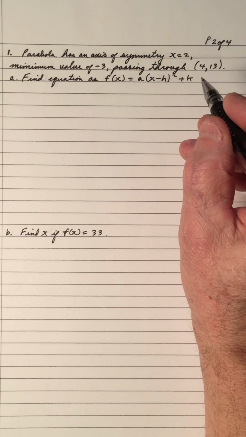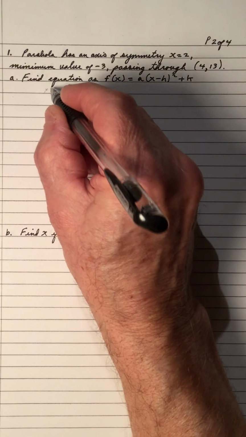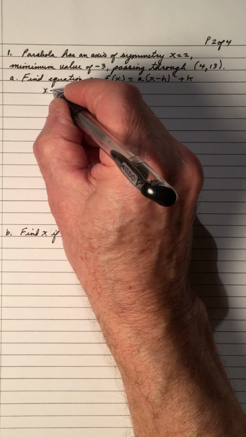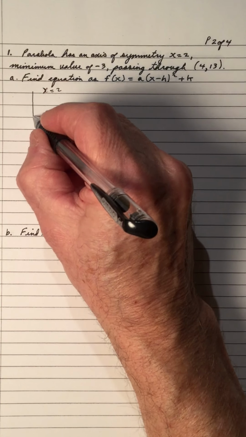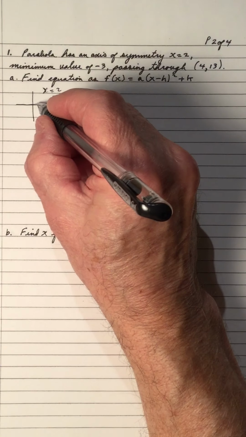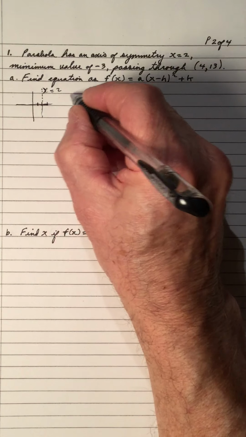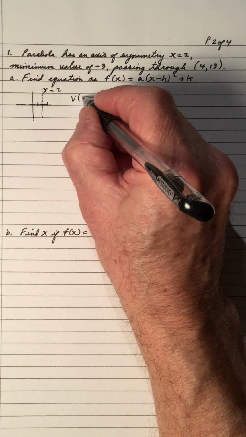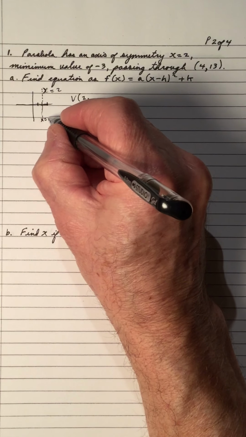So we have an axis of symmetry x equals 2. The axis of symmetry goes through the vertex, so the vertex has an x coordinate of 2.